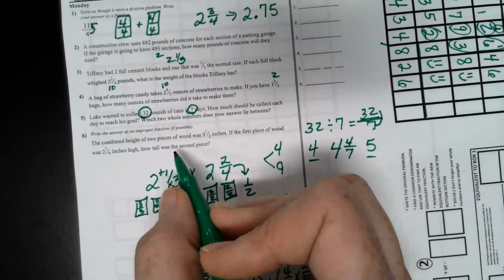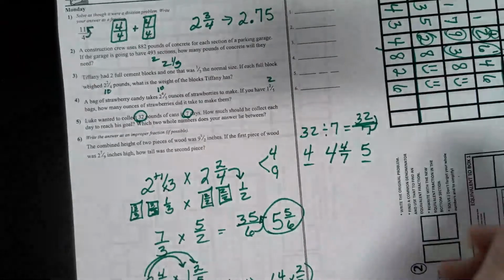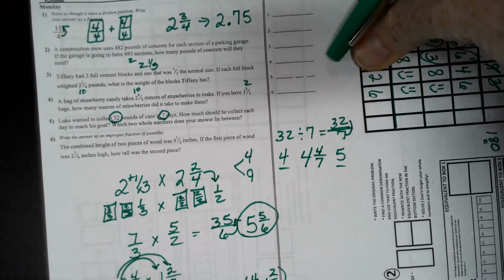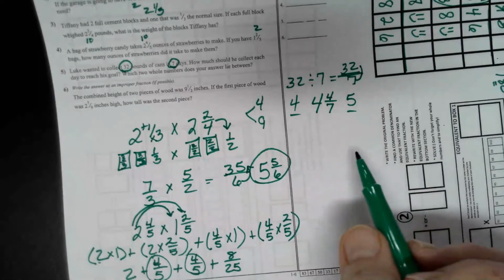Okay, mystery question of the day before we move on to number 6: what are your big goals? What is one of your big goals for quarter 2? So we have parent, teacher, student conferences tomorrow. What's one of your major goals for quarter 2?